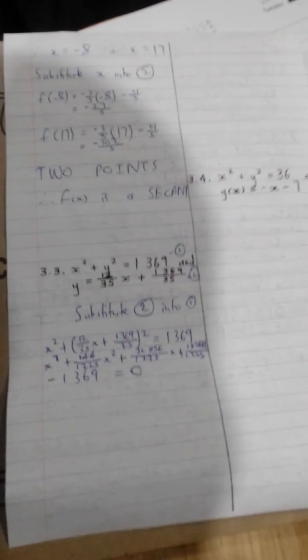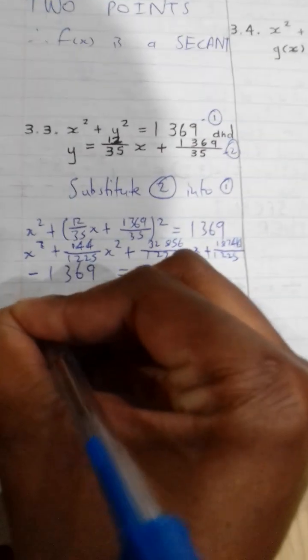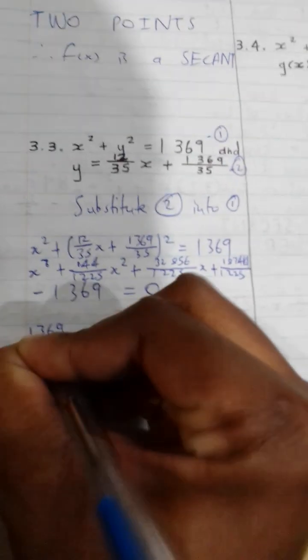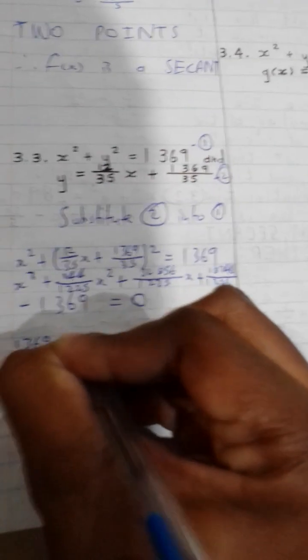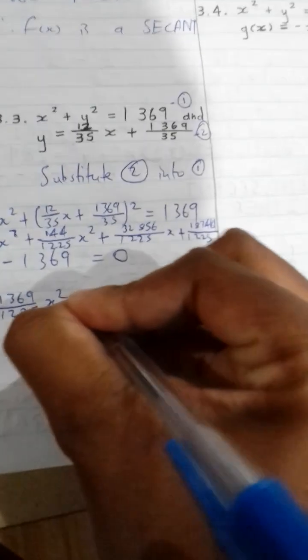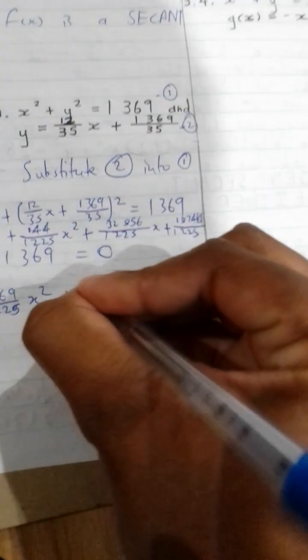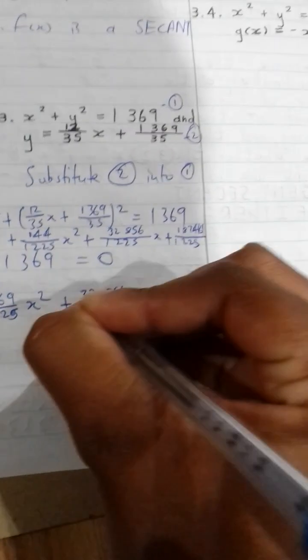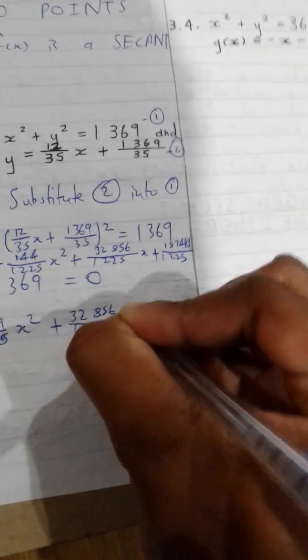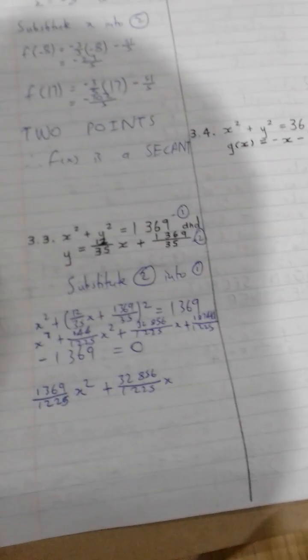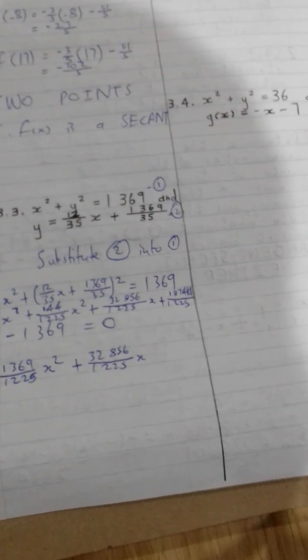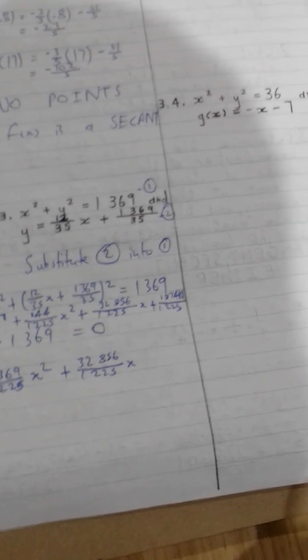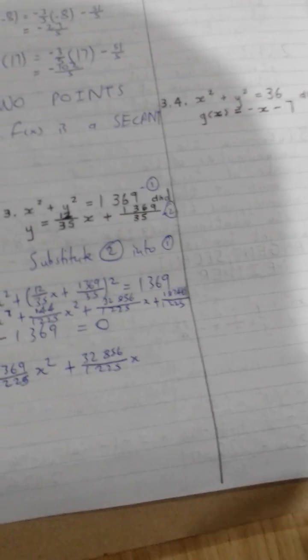X squared plus this, so we have 1369 over 1225 x squared plus 32856 over 1225x plus 1874161 over 1225 minus 1369.